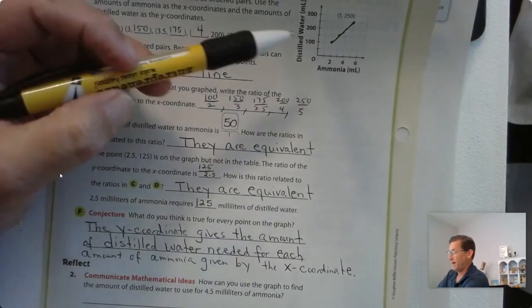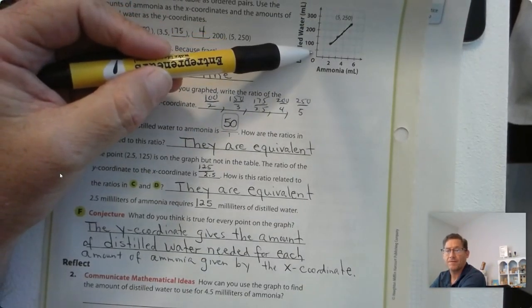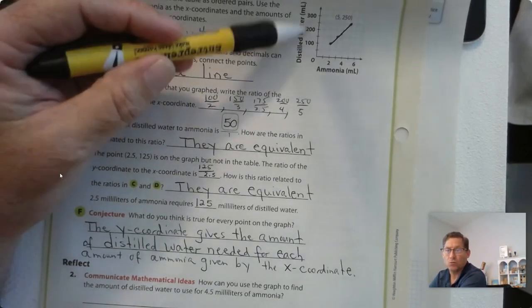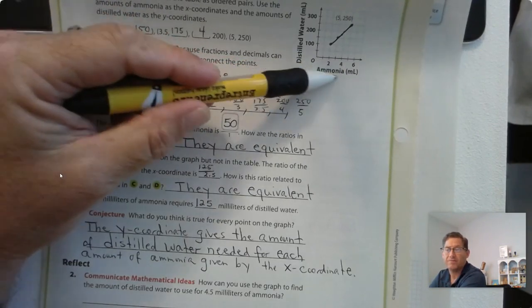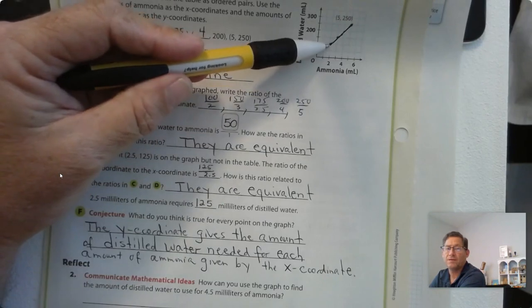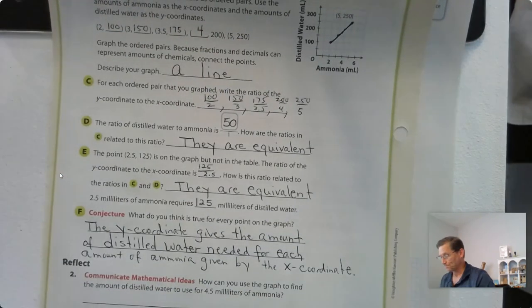Okay, so for every y coordinate on the line, the y coordinate gives the amount of distilled water needed for each amount of ammonia given. So 2 milliliters of ammonia, 100 milliliters of distilled water, and so on.